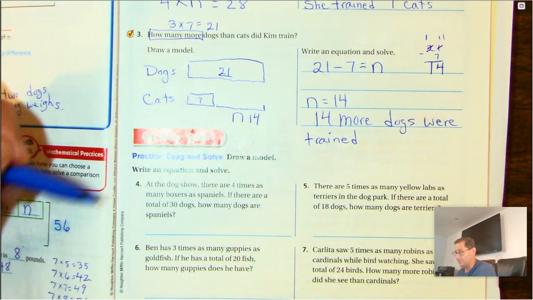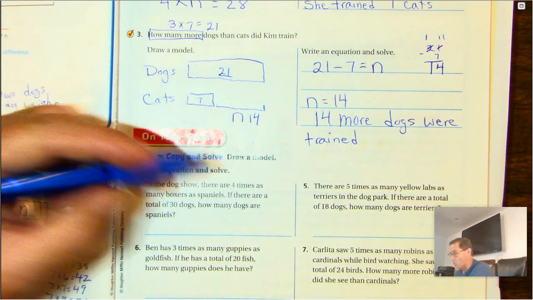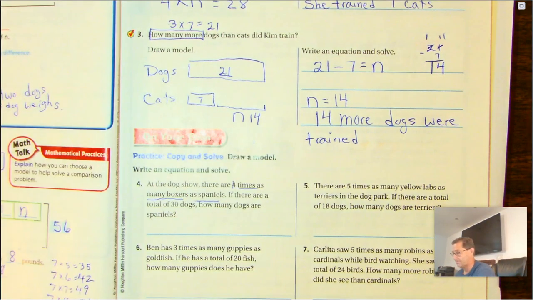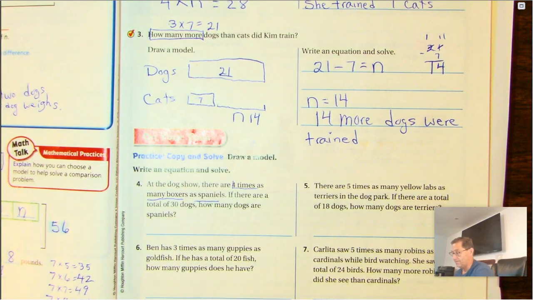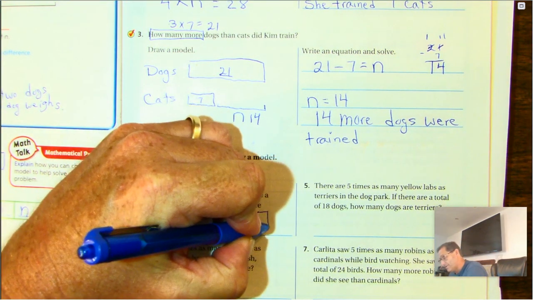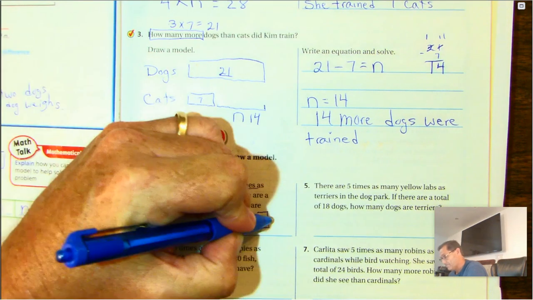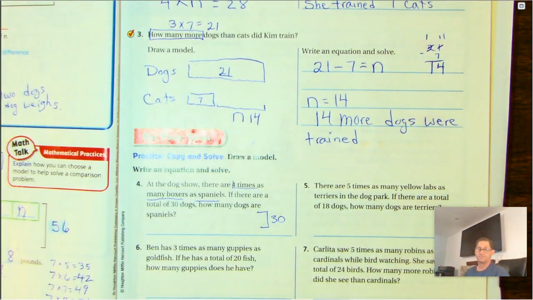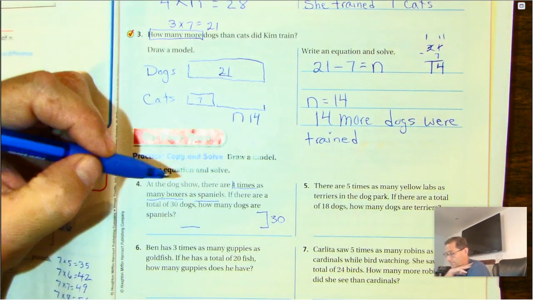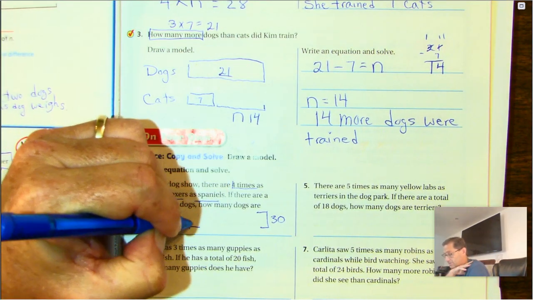Draw a model too. At the dog show, there are 4 times as many boxers as spaniels. If there are a total of 30 dogs, how many dogs are spaniels? So we know that together we have 30 dogs. We know that there are more boxers than spaniels.